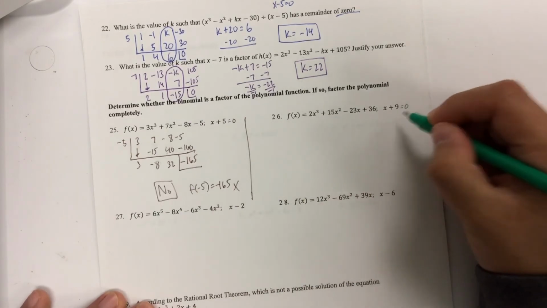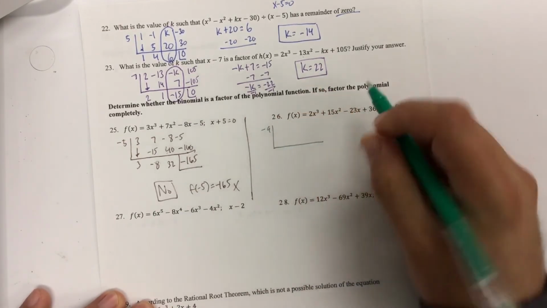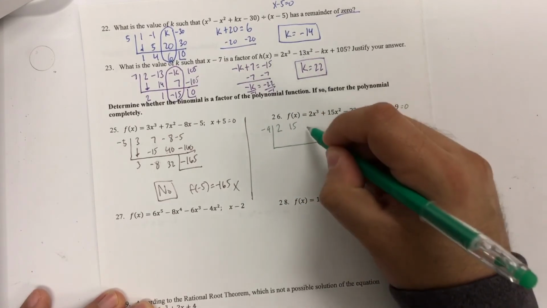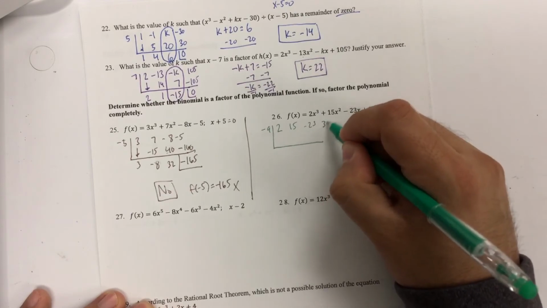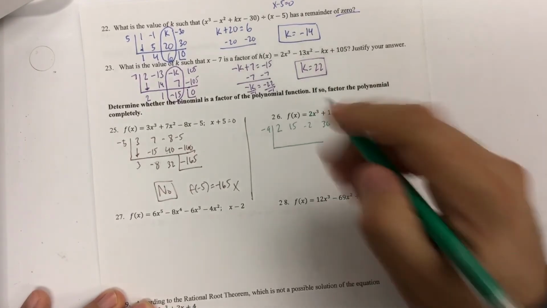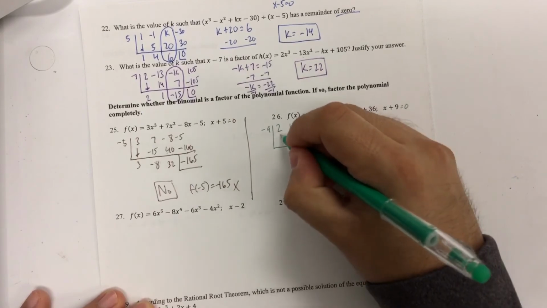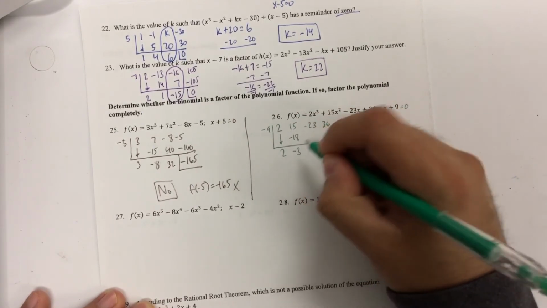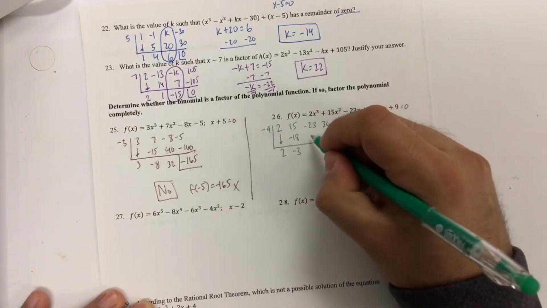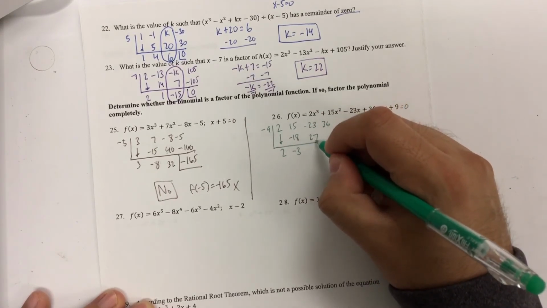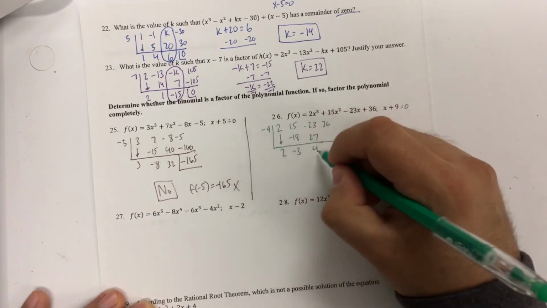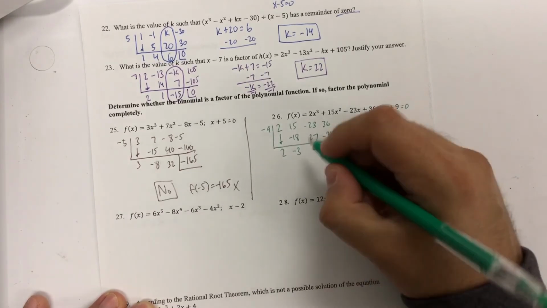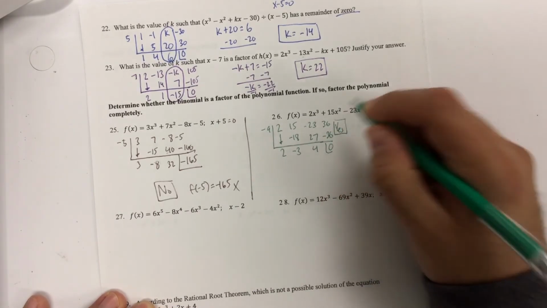So set this equal to 0, we get negative 9 as our pivot point. X cubed is 2, x squared is 15, x is negative 23, and 36. So we drop the 2, negative 9 times 2 is negative 18. 15 minus 18 is negative 3. Negative 9 times negative 3 is 27. Negative 23 plus 27 is 4. Negative 9 times 4 is negative 36. And this one, we do have a remainder of 0. So yes, it is a factor. And if it is, we continue.